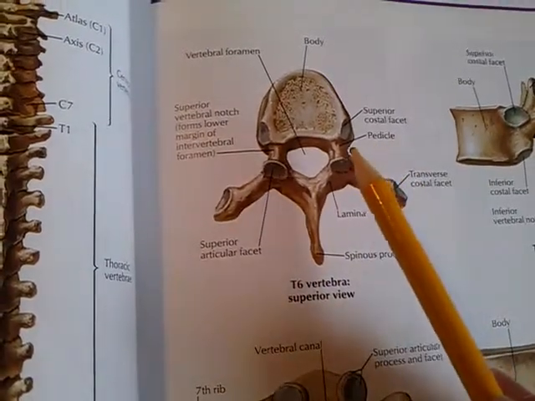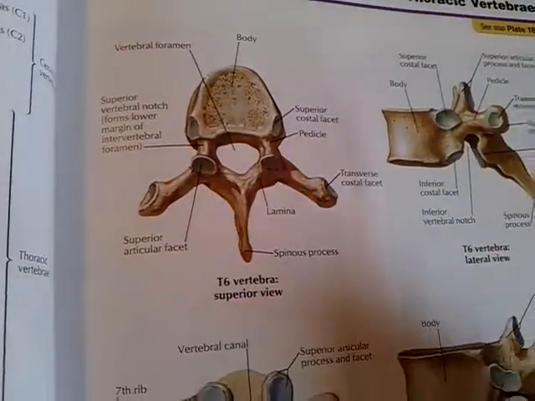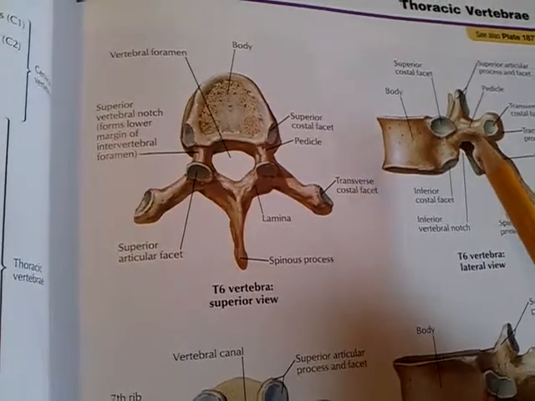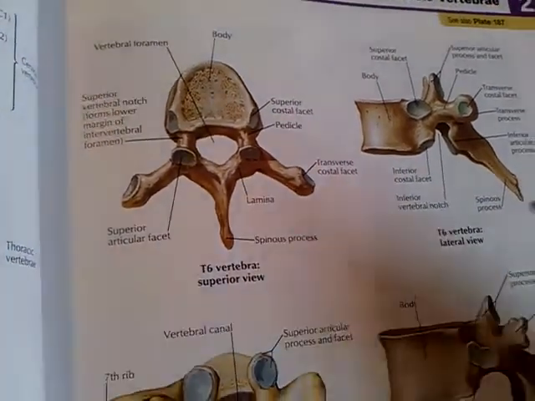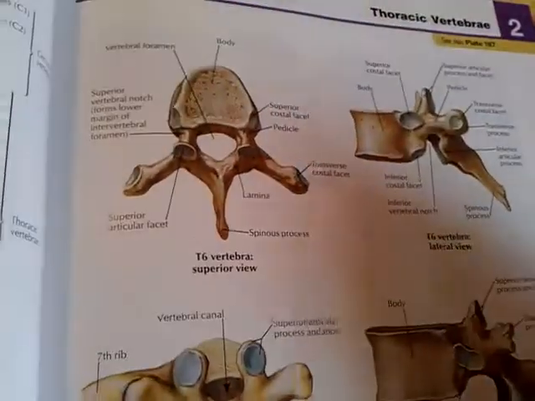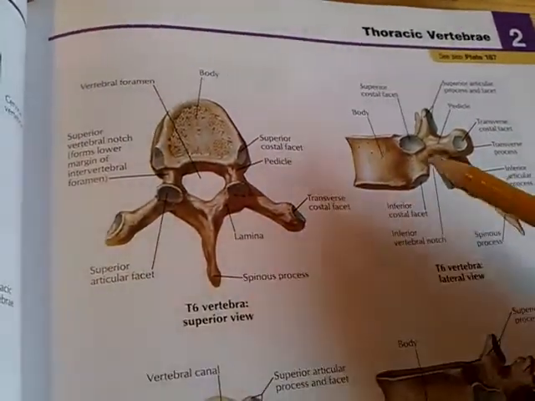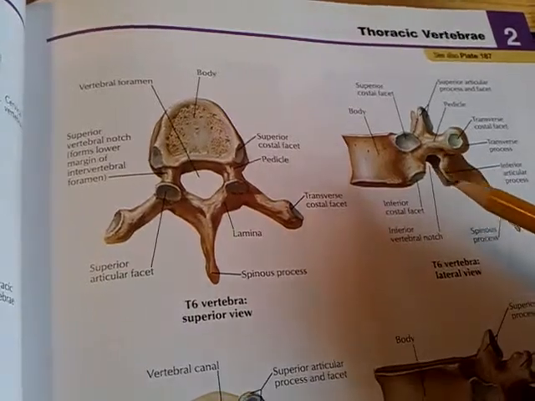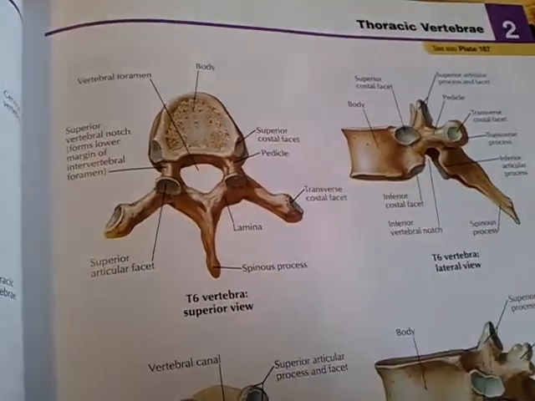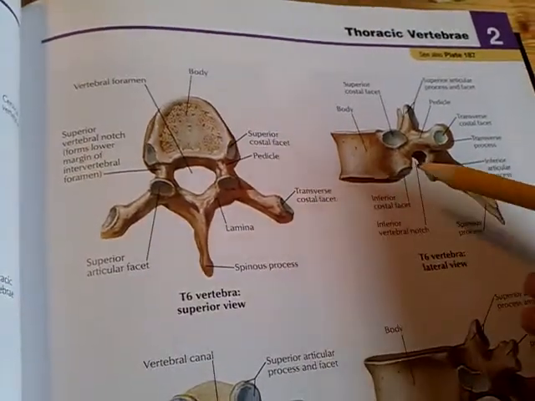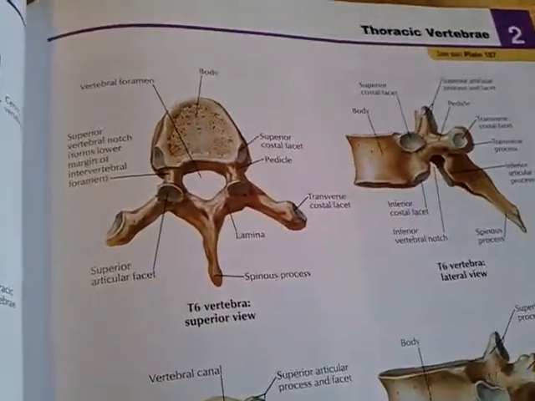The pedicle has a superior and inferior vertebral notch, and these make up the intervertebral foramen when you put together a superior and an inferior vertebral notch. And here the spinal nerve goes out through this intervertebral foramen.